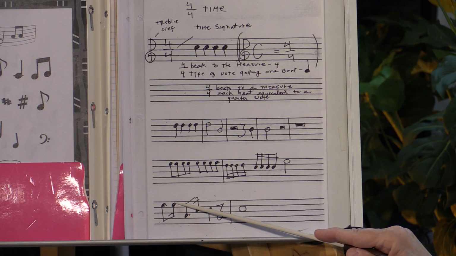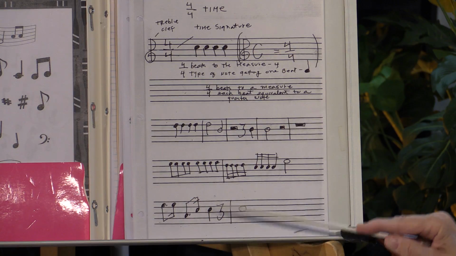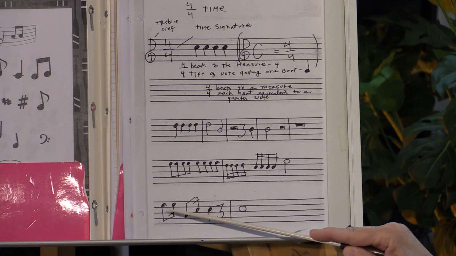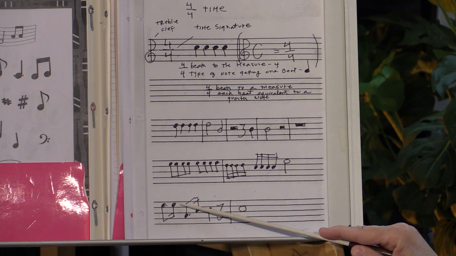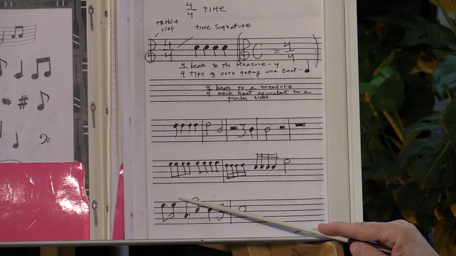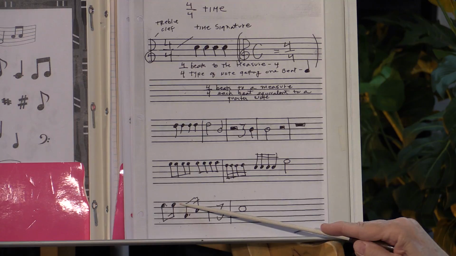There are a lot of them in music. They give you a rhythm and a syncopation that you don't get from the regular notes. This note is technically 3 times longer than this note. And there's a reason for that. How do I know this is a dotted 8th and a 16th?